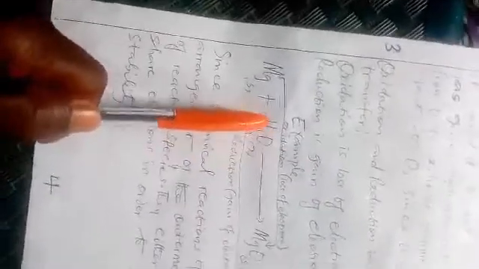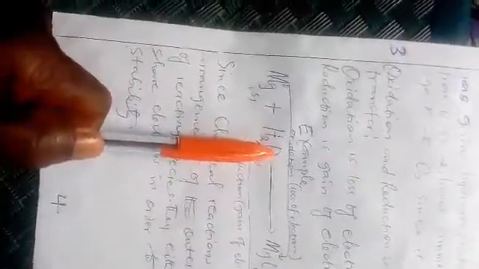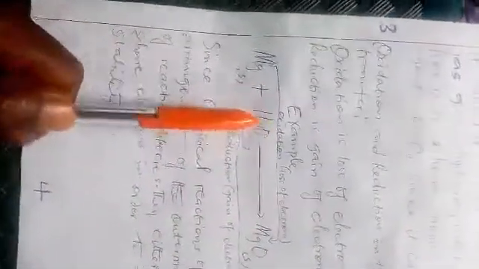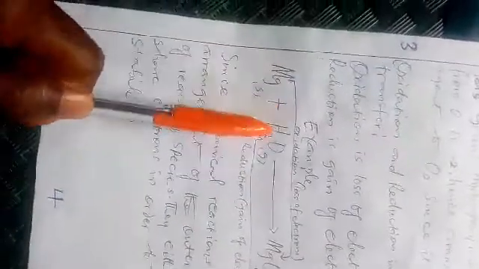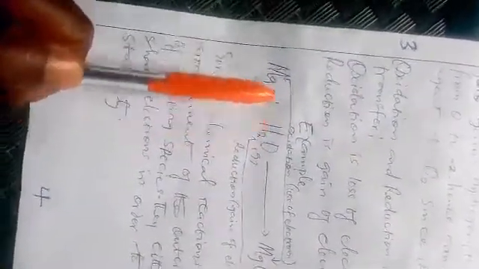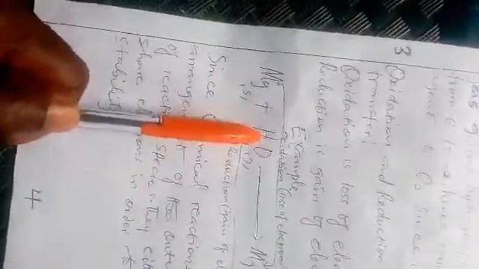Since oxygen is more electronegative, if they combine, hydrogen will give its electron to oxygen, so that hydrogen will remain a proton. But because magnesium is more electropositive than hydrogen, if they combine, magnesium will displace this hydrogen, so that it will combine with this oxygen. But if this hydrogen is going, oxygen must give the hydrogen its electron that had been given before.